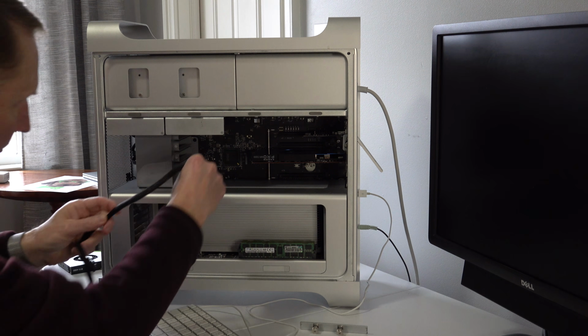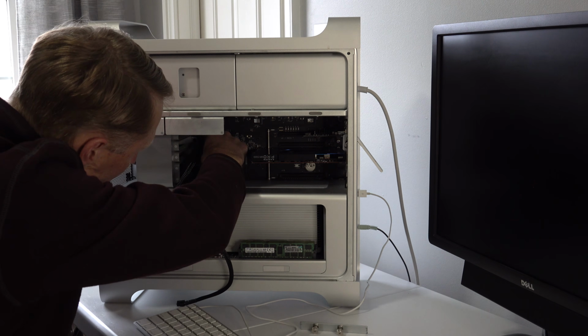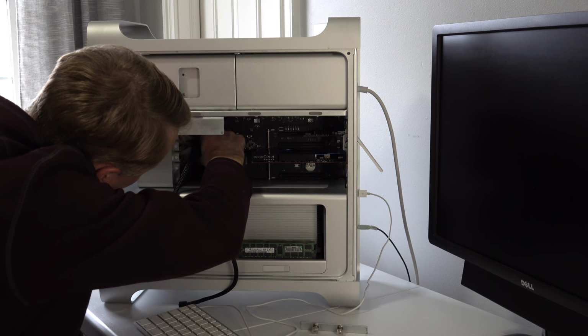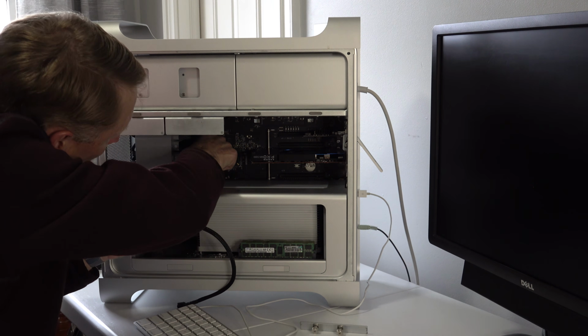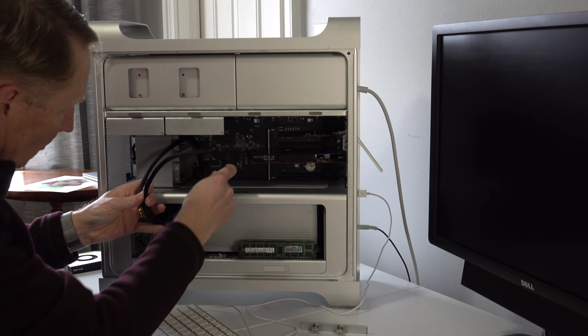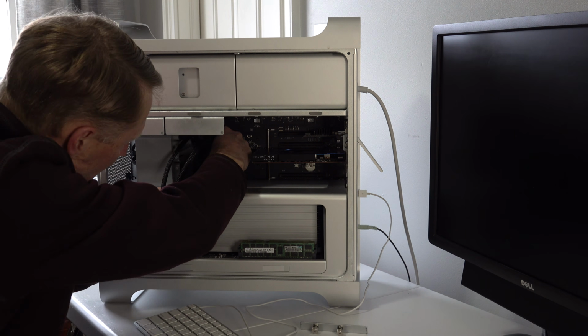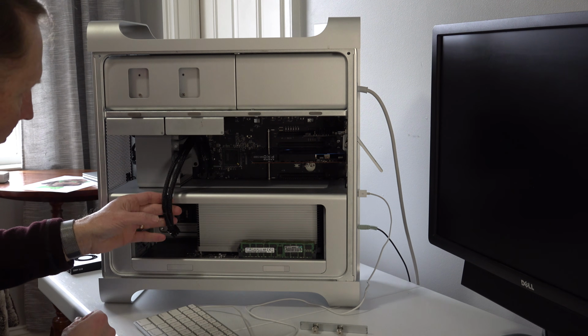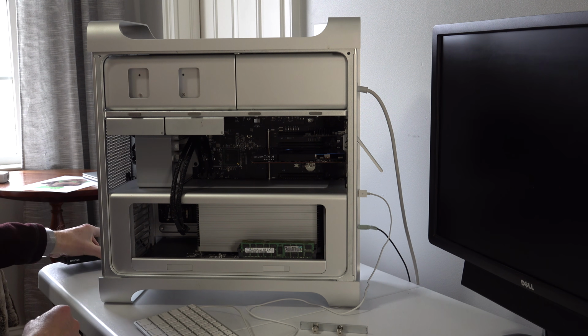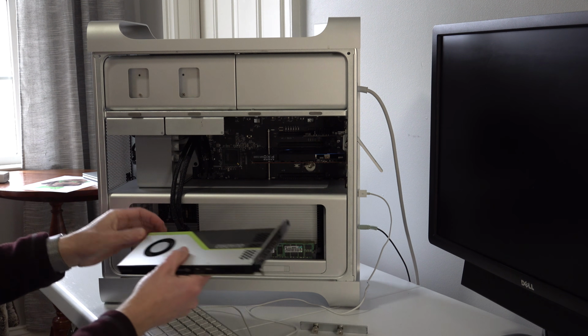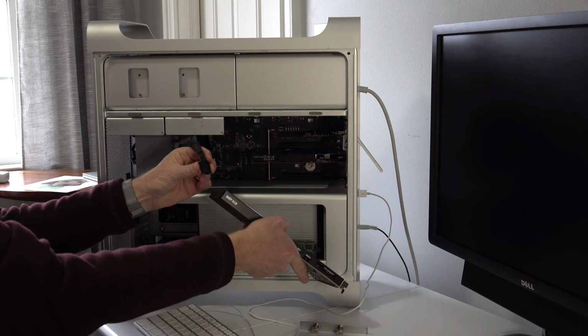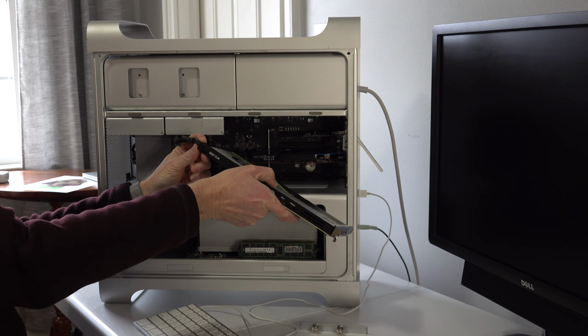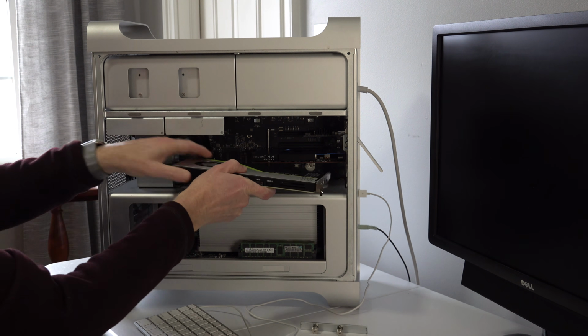So this is a dual mini 6-pin by 8-pin connector. The RTX 4000 has an 8-pin connector, so this is the proper way to do this. This distributes the load among the 2 mini 6-pin connectors. Keeps it from overdrawing one of them. And then into the end of the card, and of course it's easier to put this cable in before you put the card in. It's hard to reach around there and do things.